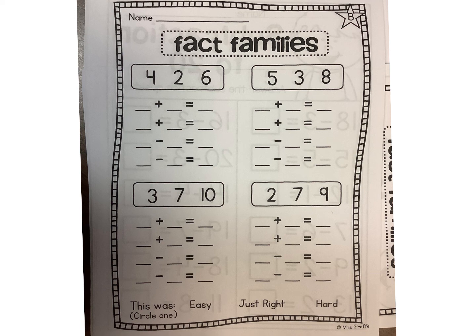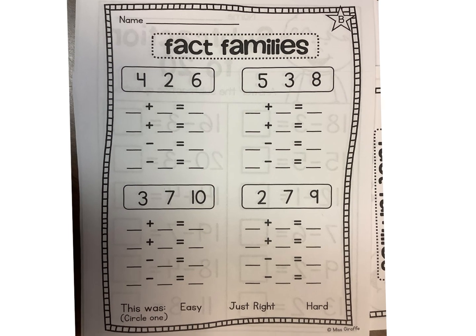So if you look at 4, 2, and 6, which number is the biggest number? Yeah, it's the 6. So circle the 6 so that you know 6 is the whole. When I'm doing addition problems, the whole is always after the equal sign, so I can just put the 6 right there. And when I'm doing subtraction problems, the whole is always going to come first. So I can put 6 here because 6 is going to come first.